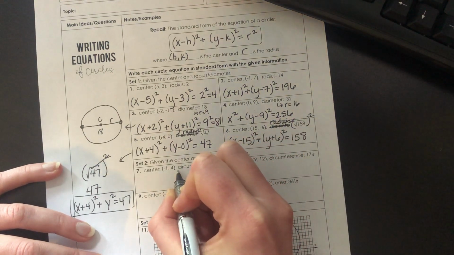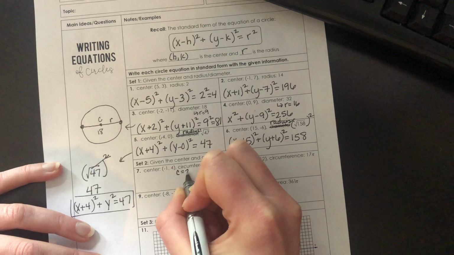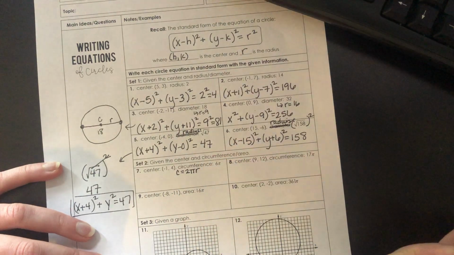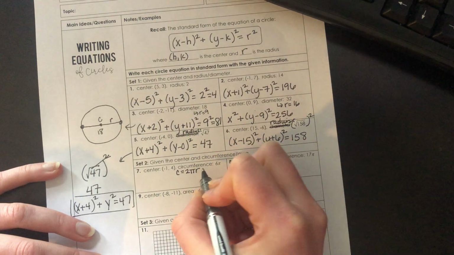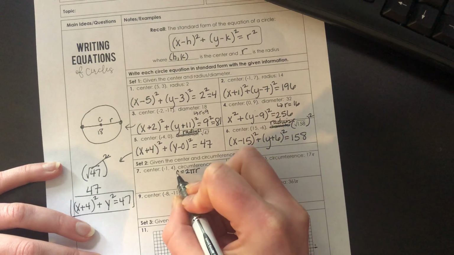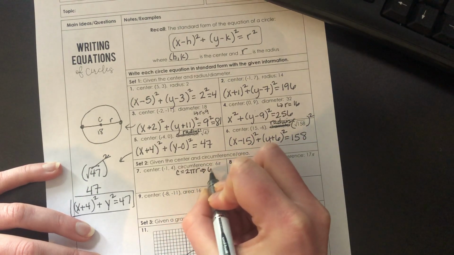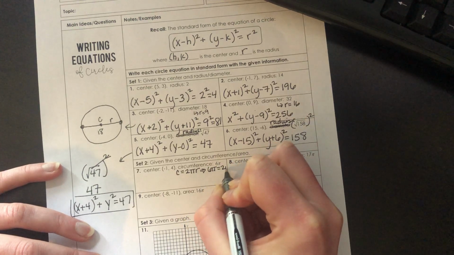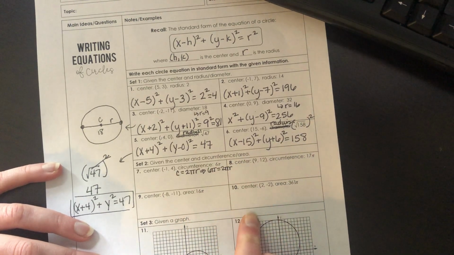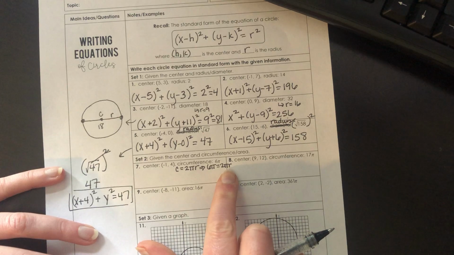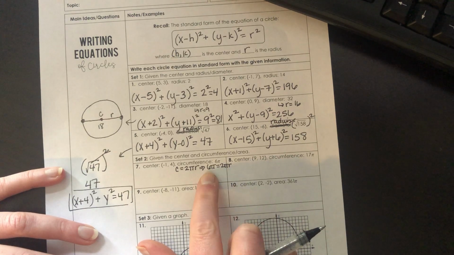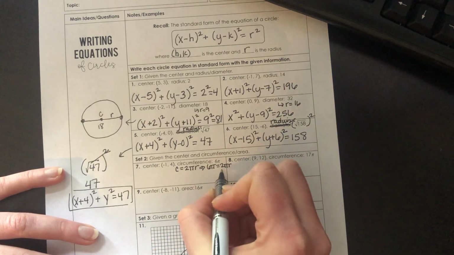So circumference equals 2 pi r. I'm going to substitute 6 pi in place of c because they gave me circumference. So 6 pi equals 2 pi r. And if I get r by itself, I can divide by 2 pi on both sides.